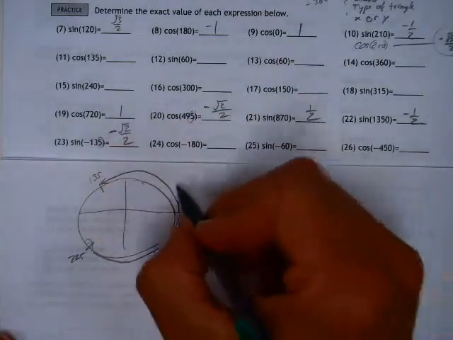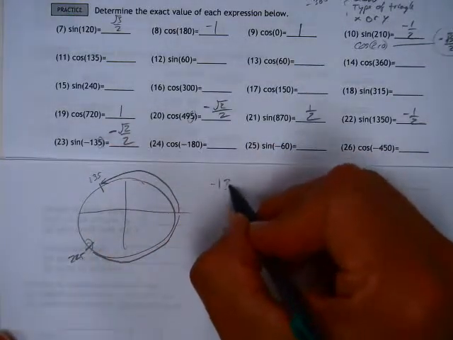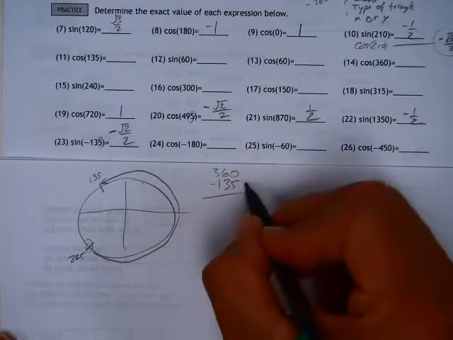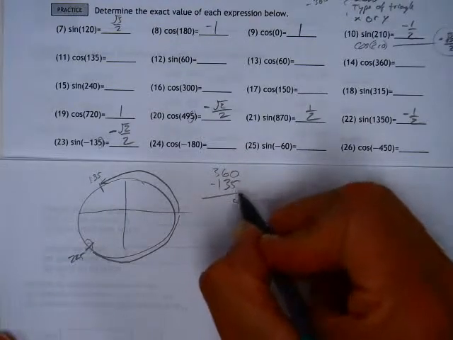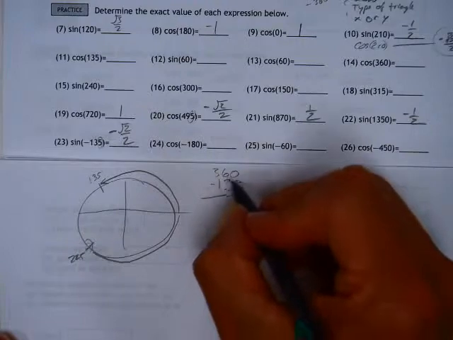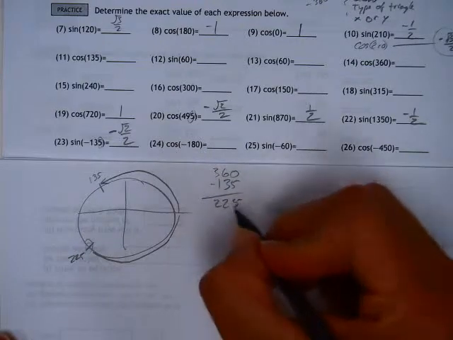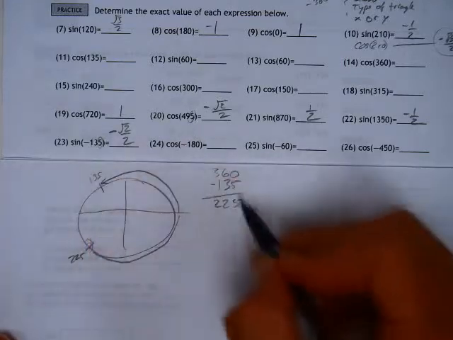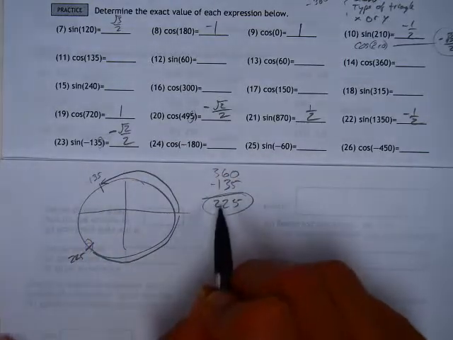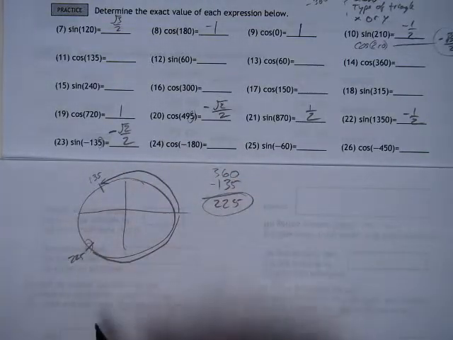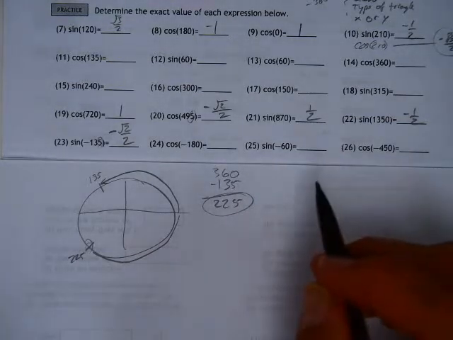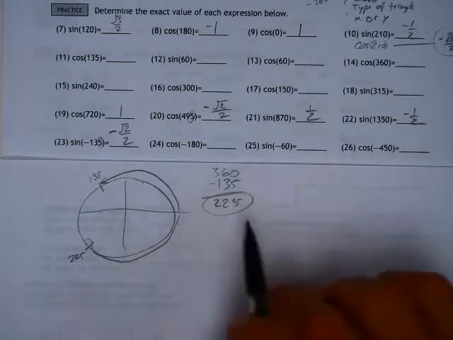Or what you could also do is take that negative 135 and add 360 to it. And that should give you 5, and carry the 2, and then the 2. So negative 135 is the same thing as saying 225. So whether you do it visually on the circle or not, it doesn't matter. However you get there, as long as you get there.